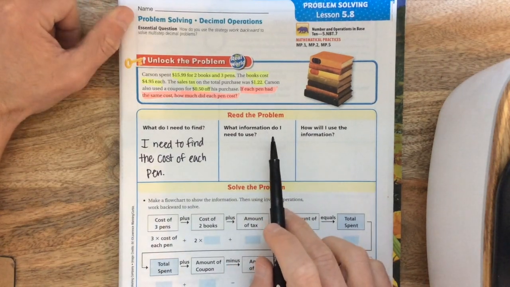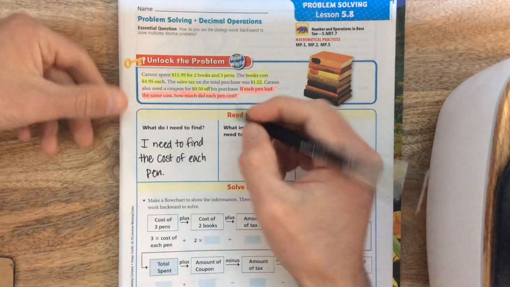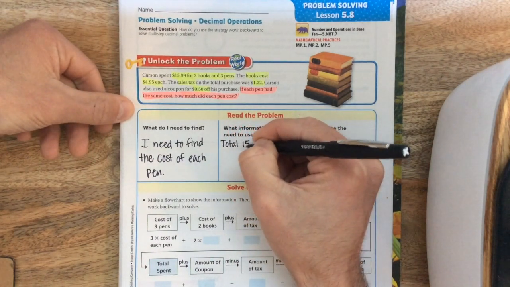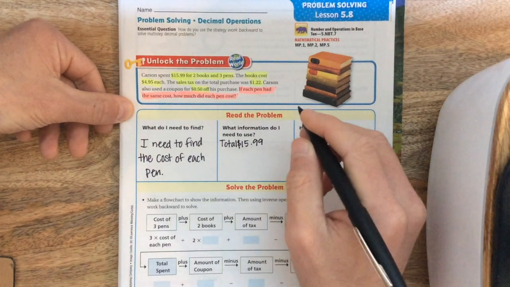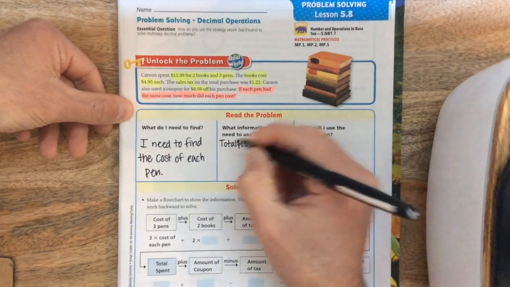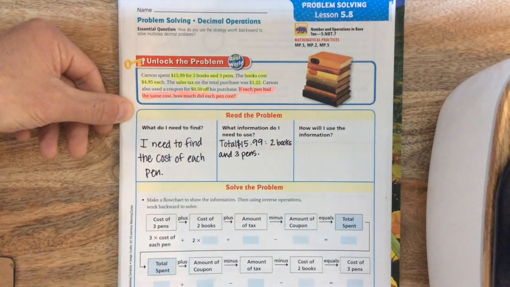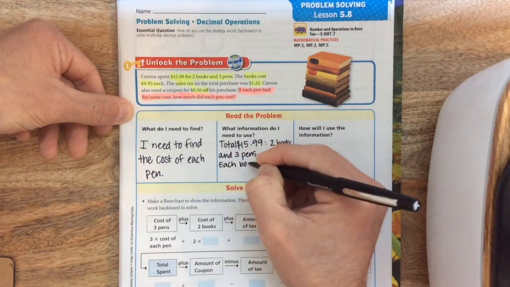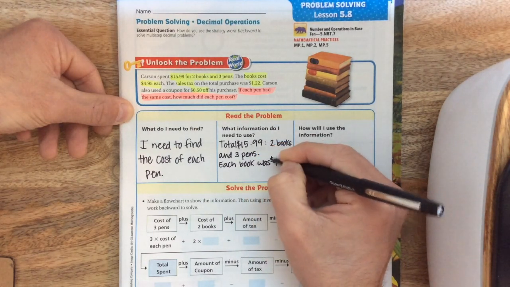What information do I need to use? Well, this is going to be all of those yellow highlighted things. So I know a few things. I know that the total was $15.99, and that got Carson 2 books and 3 pens. I know that each book was $4.95.